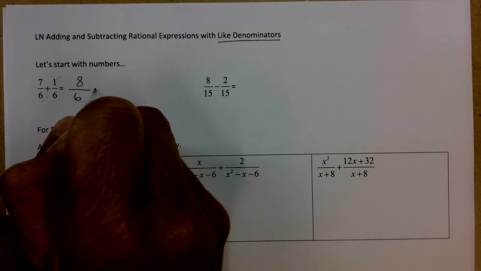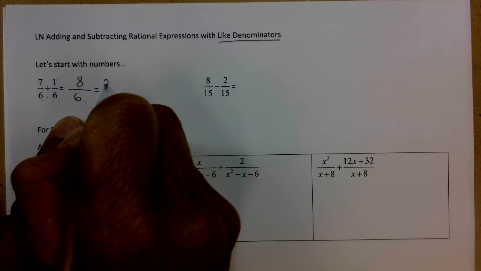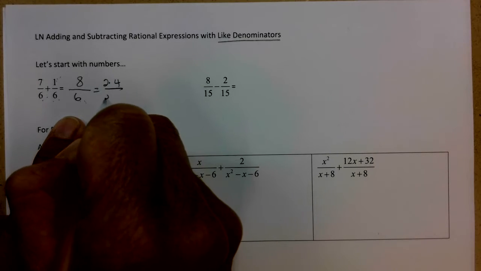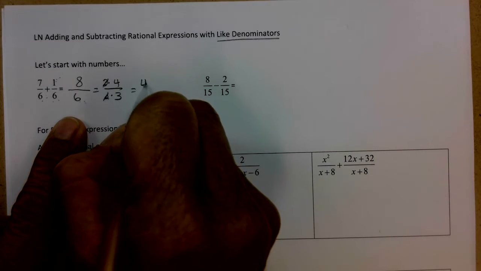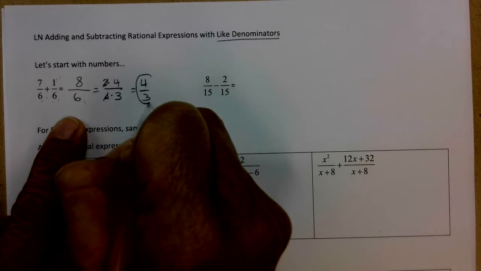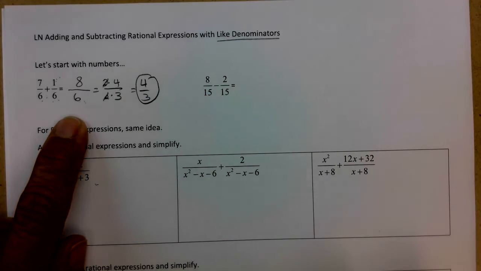And then we should reduce that fraction, so it looks like 2 goes into both of those, so 2 times 4, 2 times 3, cancel the 2's, so 4/3 would be a perfect final answer.